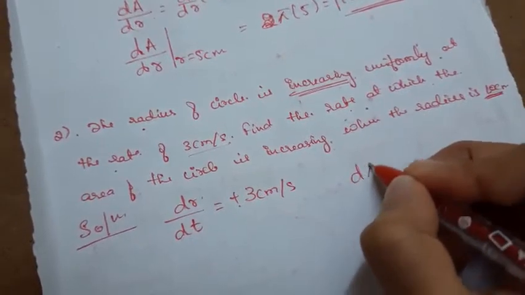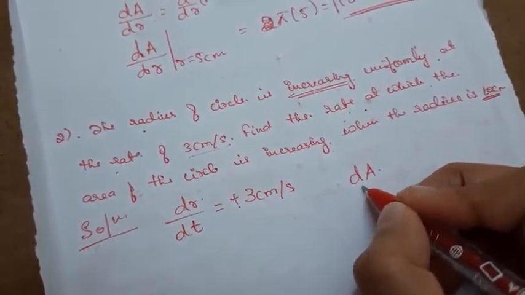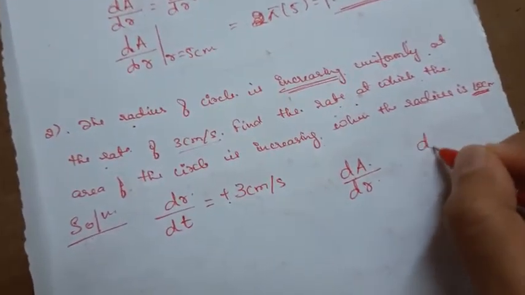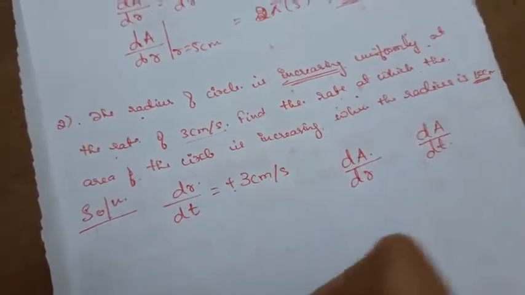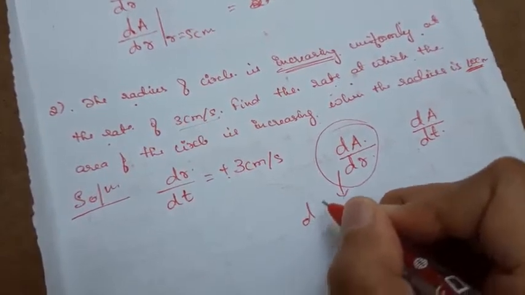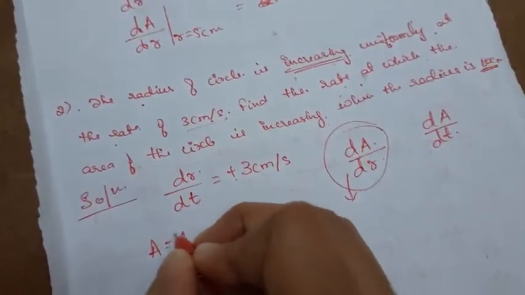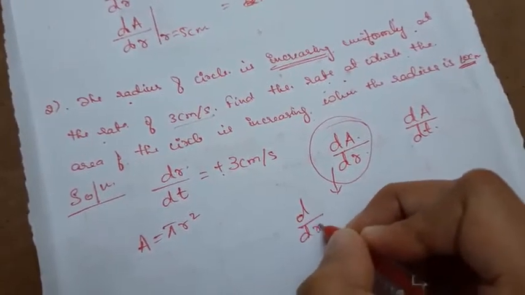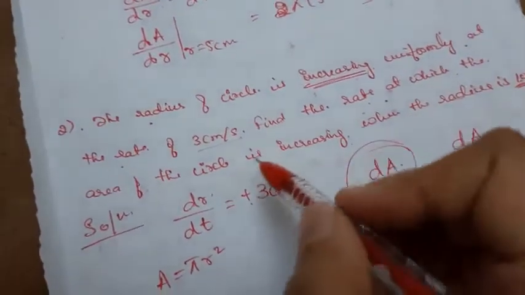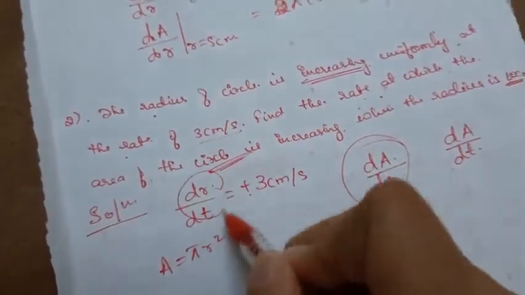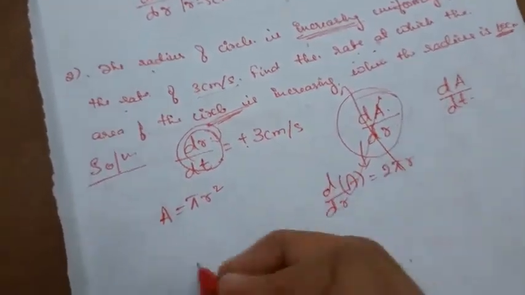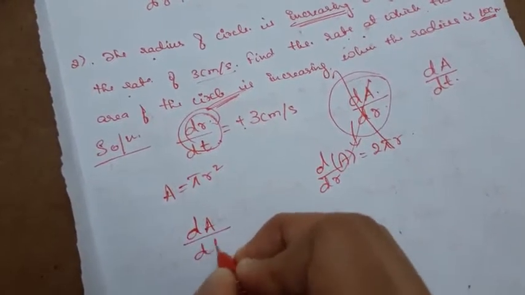So we need to find the rate of change of area, but we don't know with respect to which one. We need to decide whether it is the rate of change of area with respect to radius or the rate of change of area with respect to time. If I go with the rate of change of area with respect to radius, since it is a circle, area is pi r square, and differentiating gives 2 pi r. But they have also given the rate of change of radius with respect to time, so we cannot adopt this one. So we are finding the rate of change of area with respect to time.